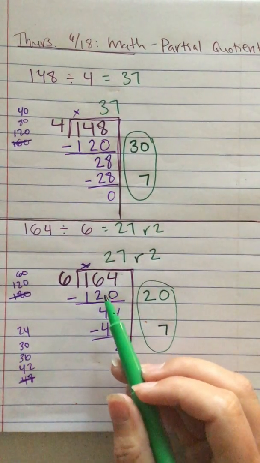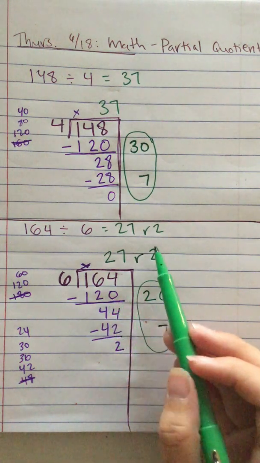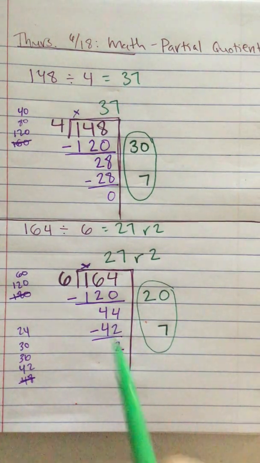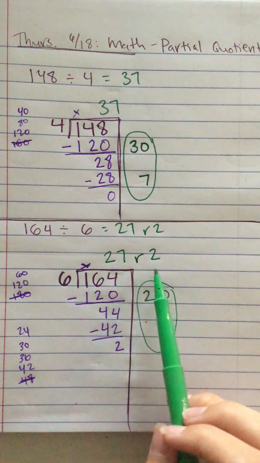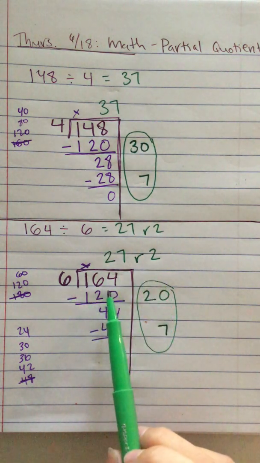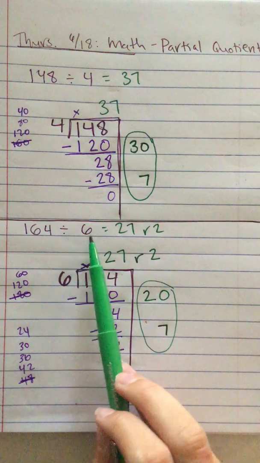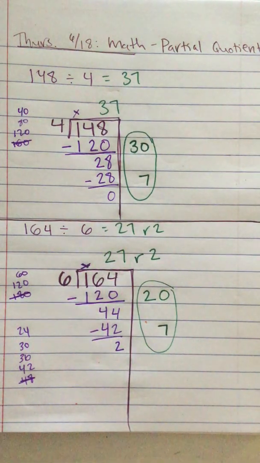27R2. So this doesn't evenly divide. There's some left over. So 27 plus another 2 times 6 equals 164. 164 divided by 6 equals 27, remainder 2.